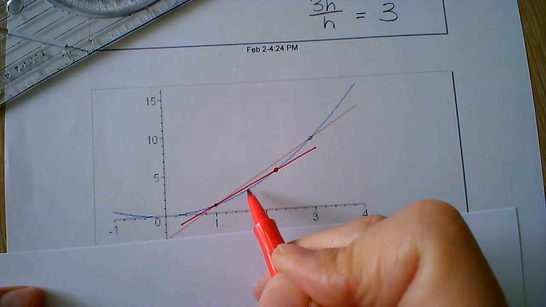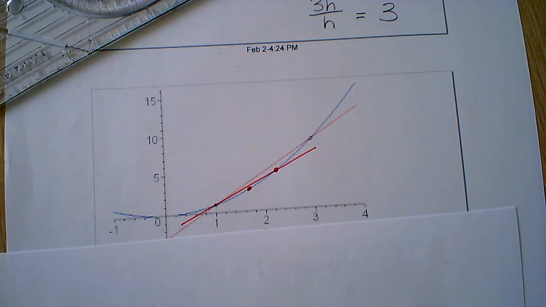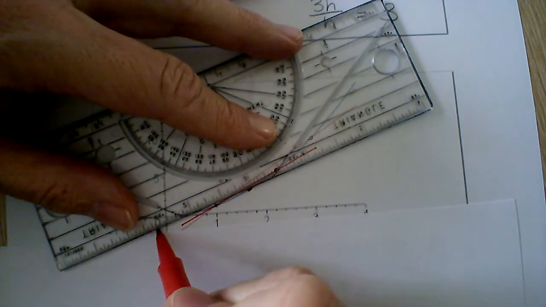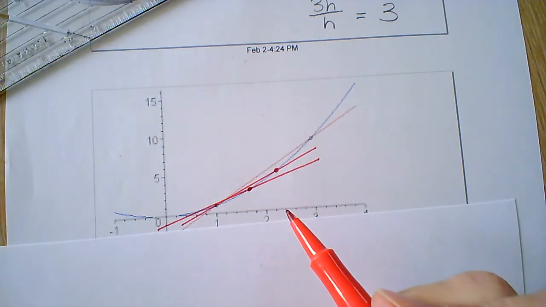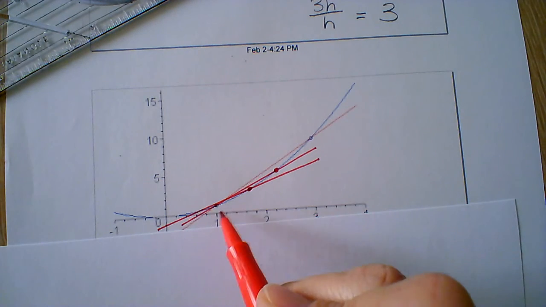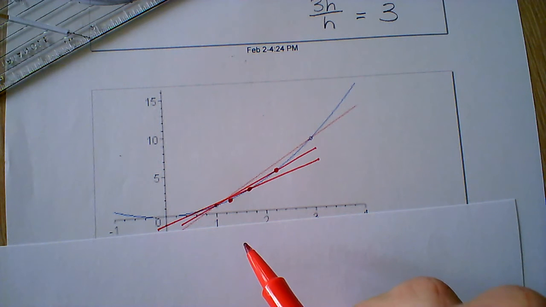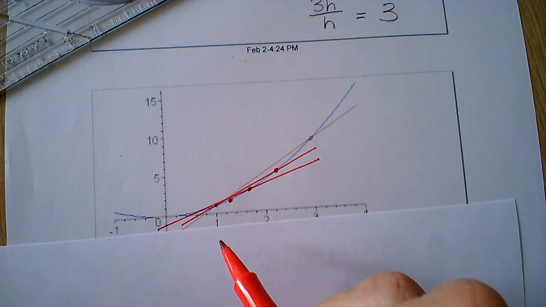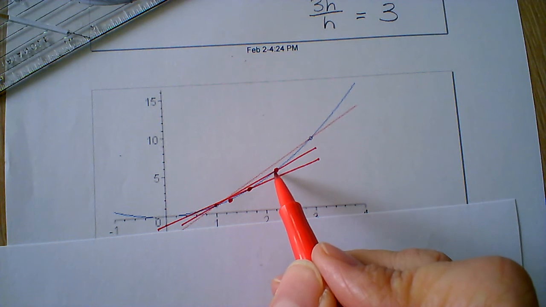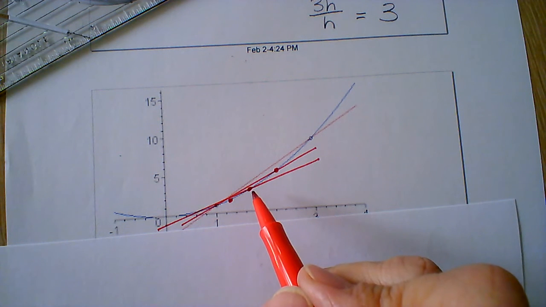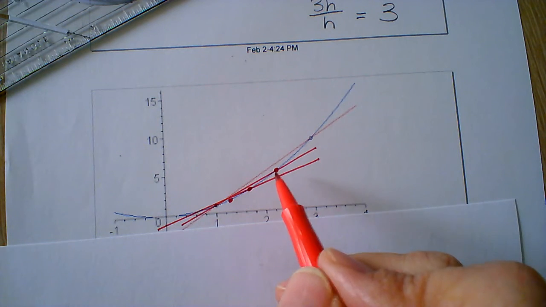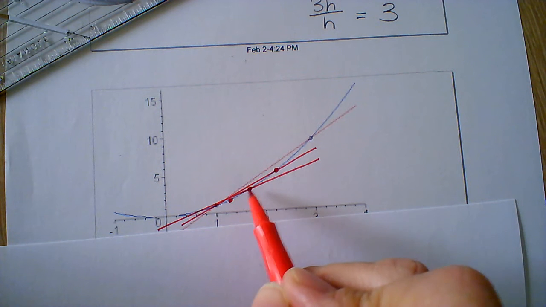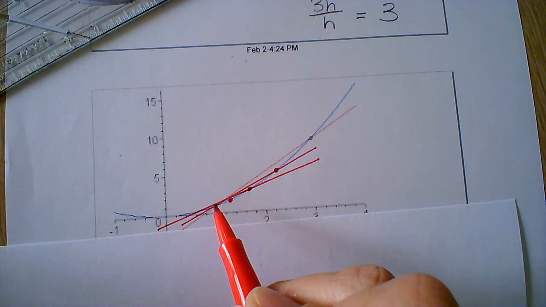Right? Well, what would happen if I made it even closer to my original point? It's getting even closer. So, what if I went right here? I can't draw that one, okay? It gets even closer and closer. So, as this point, which is h away from x, as h gets smaller, I move closer and closer to x. Agreed?